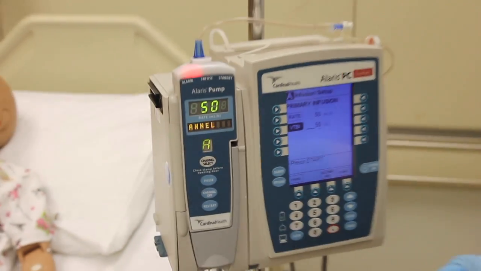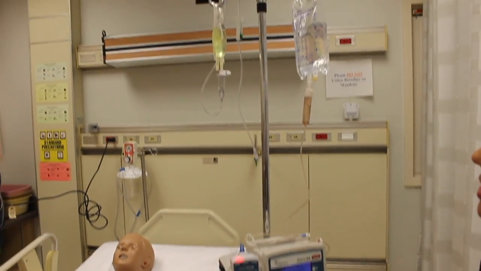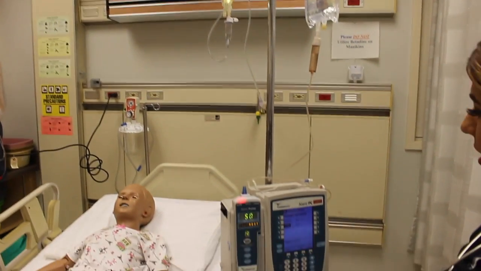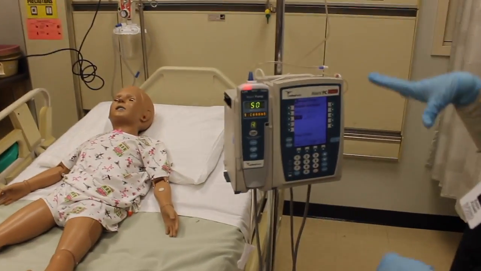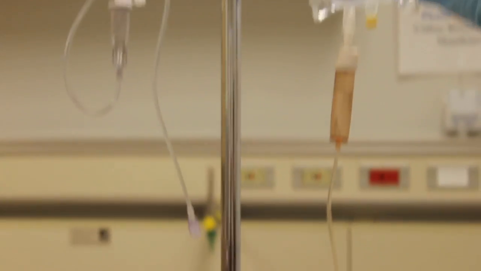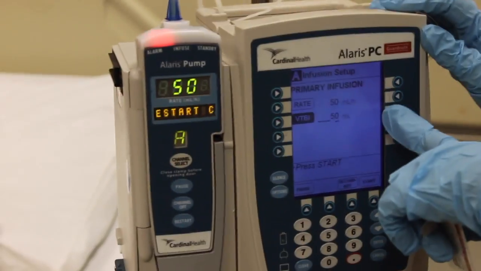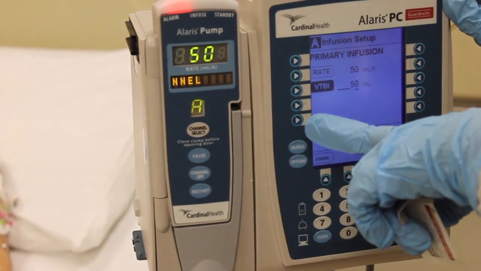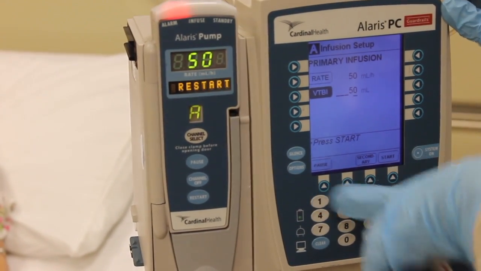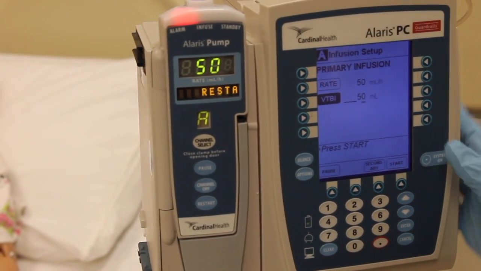Okay, so the patient is going to be receiving IV fluids because our patient came in for dehydration. So what we're going to do is I'm going to first show you the primary medication, which is right here. And right here it's infusing, primary infusion. We have it at 50 ml per hour. And so what we're going to do is I'm going to go ahead and press start.